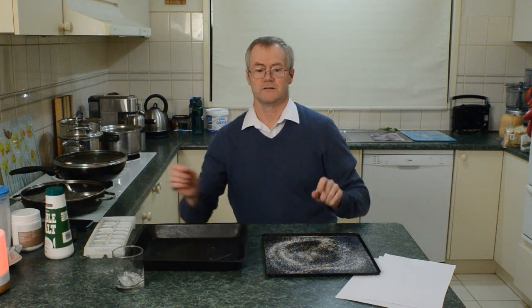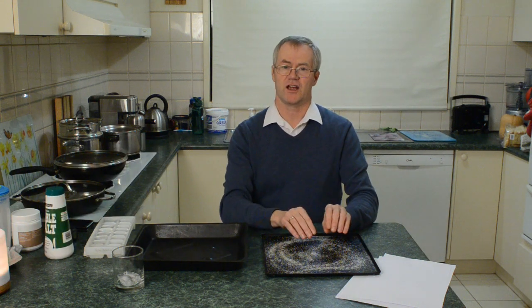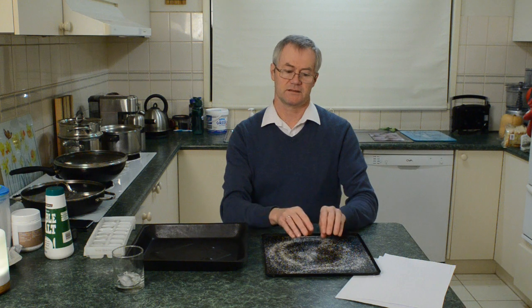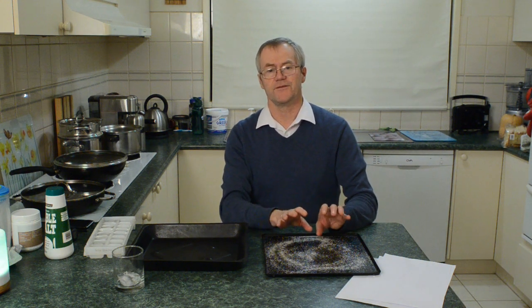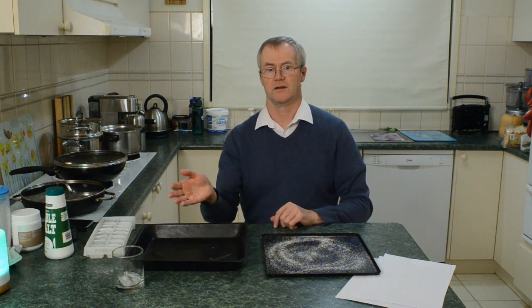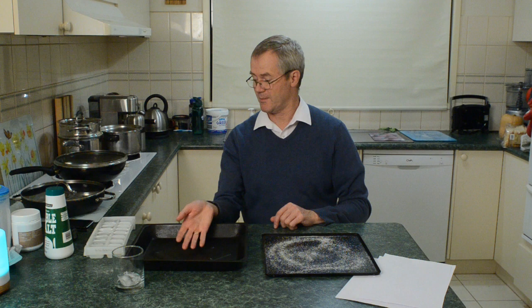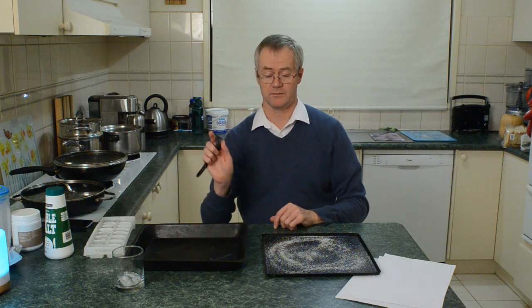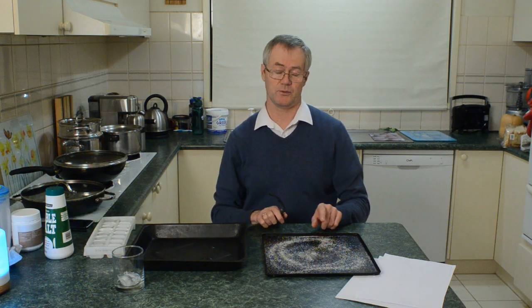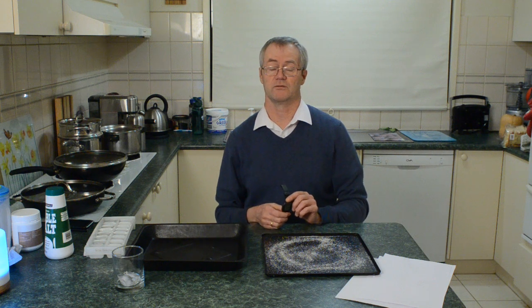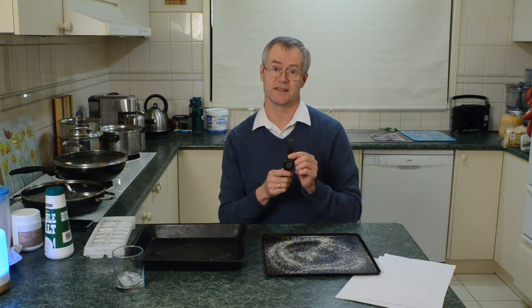Then we're going to put two ice blocks into this tray, which is the test sample, and we'll see if you get a change in the time that it takes to melt. So, you'll time how long the control sample takes to melt, and then time how long the test sample takes to melt.